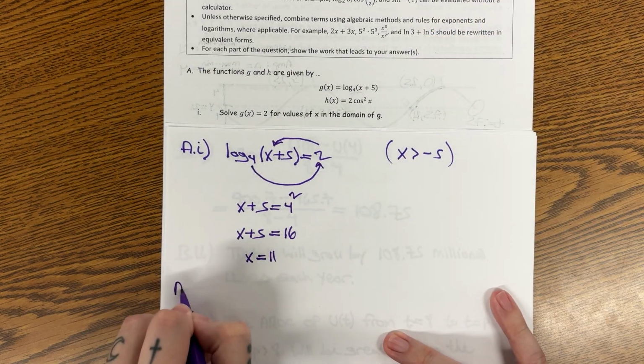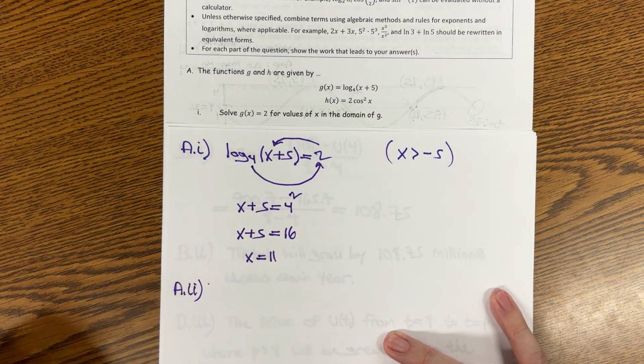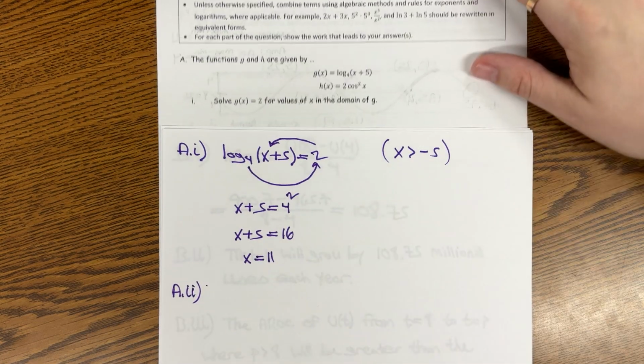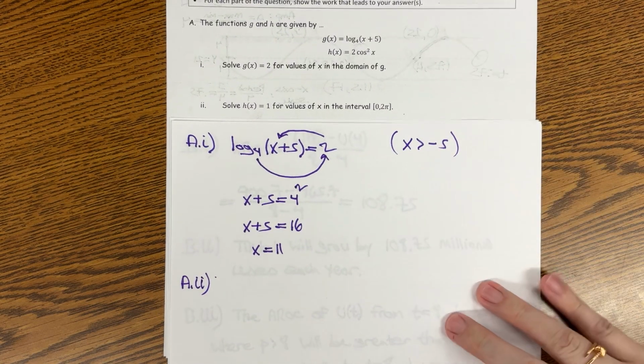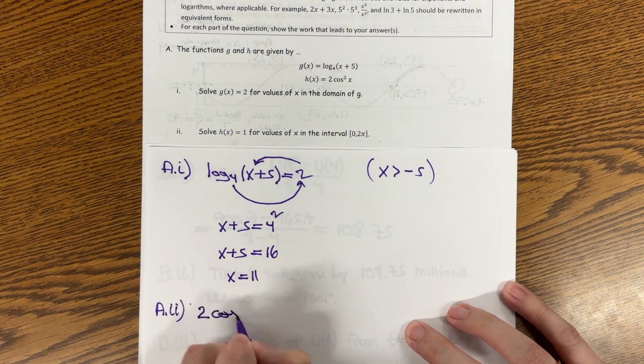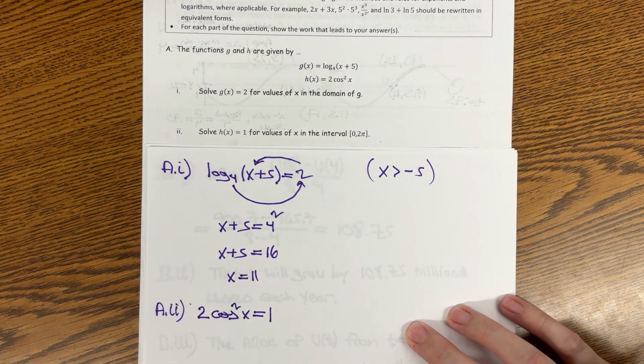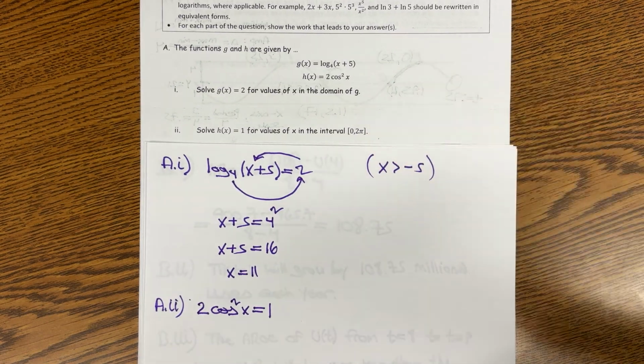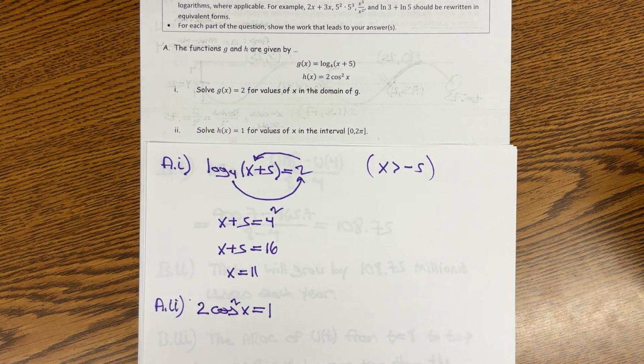So now for a sub I. So now we're going to take that equation and we're going to set it equal to 1. So I'm going to have 2 cosine squared of x, and that's going to equal 1. And we want to find it on the interval from 0 to 2 pi. So notice how it's not all possible solutions.